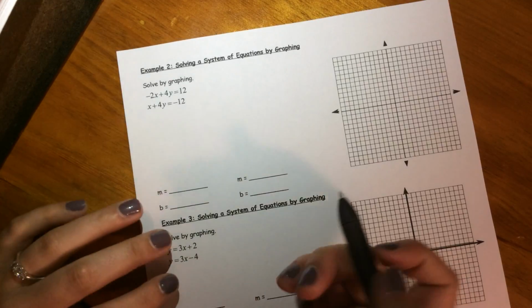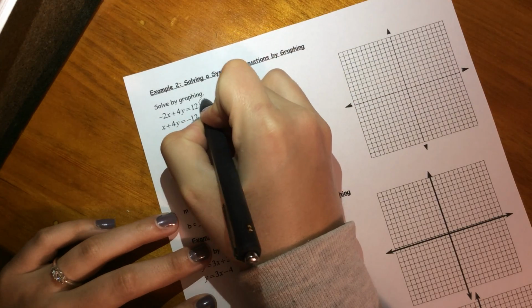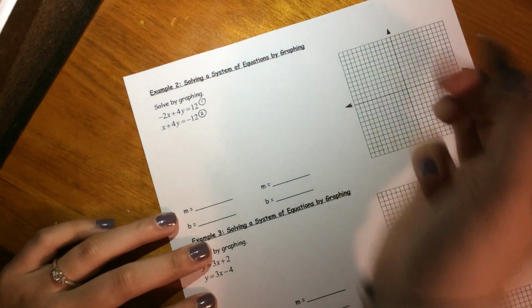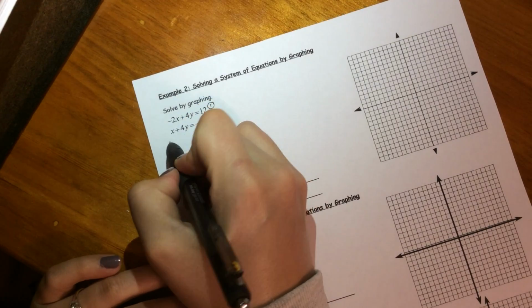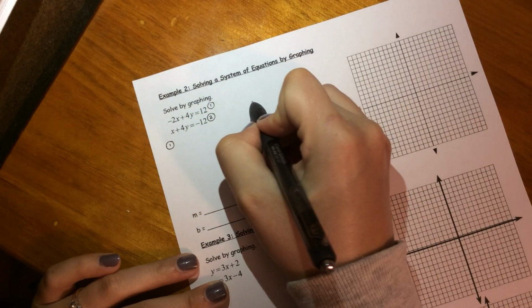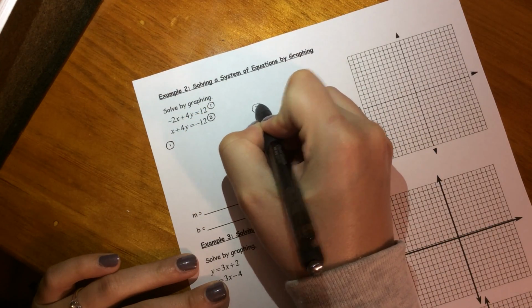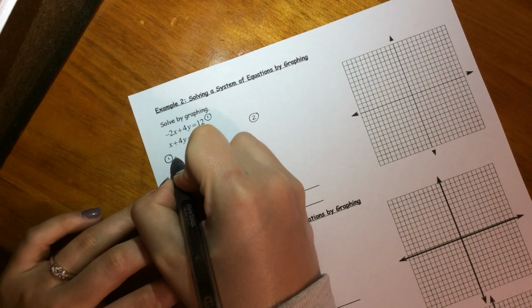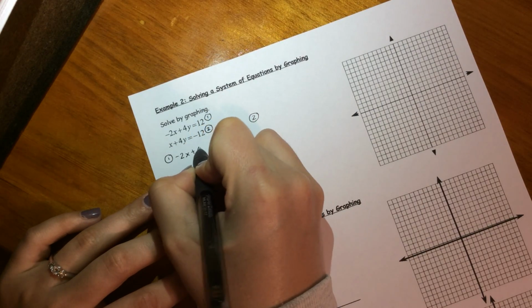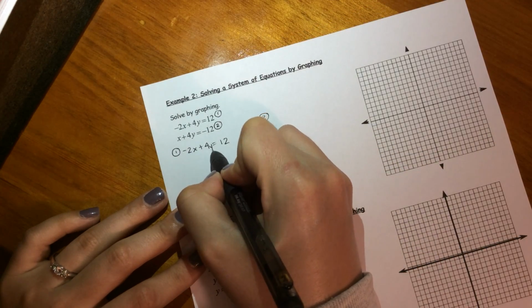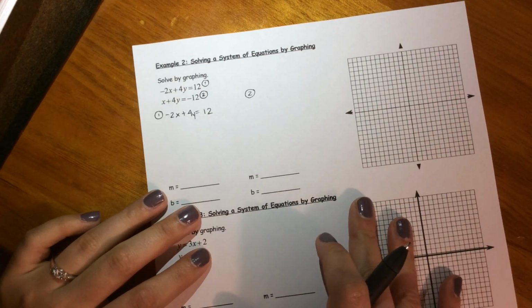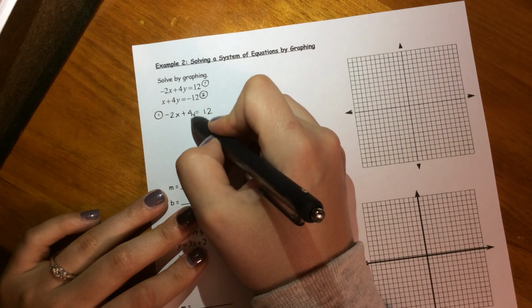So what I'm going to do, I'm going to work each equation, and I want to solve for y. I want to get y by itself. So I labeled my equations. All right, I'm going to work with equation 1 over here, and then I'm going to work with equation 2 over there. So I'm going to rewrite the equation, negative 2x plus 4y equals 12. Now, we need to solve this equation for y, so we need to get y by itself.